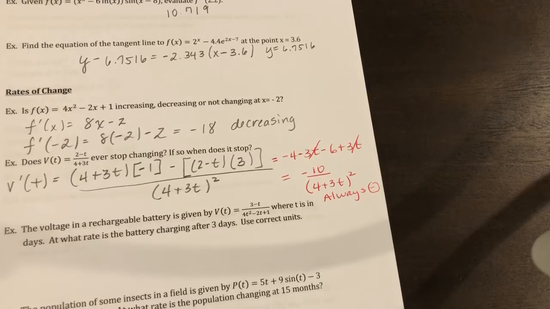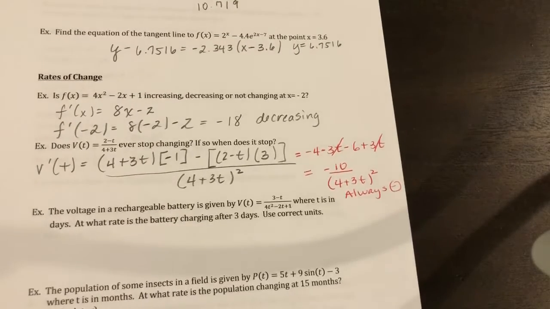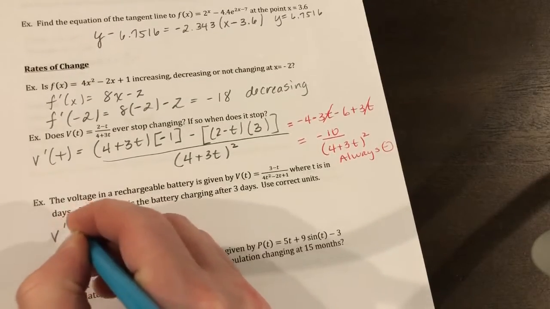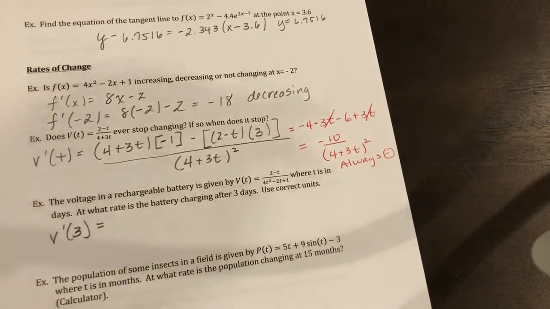Okay, it says the voltage in a rechargeable battery is given by the function, where t is in days. At what rate is the battery changing after 3 days? Okay, so we're going to use our calculator on this one. So if I'm looking for the rate of change, I'm looking for the derivative. So we're going to look for v prime of 3. We want to use correct units too.